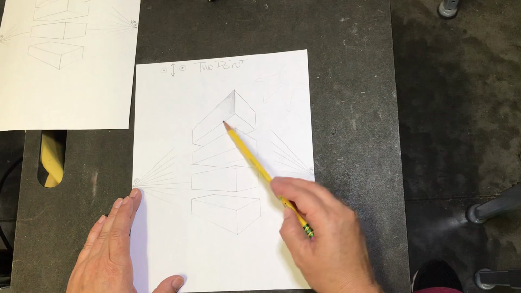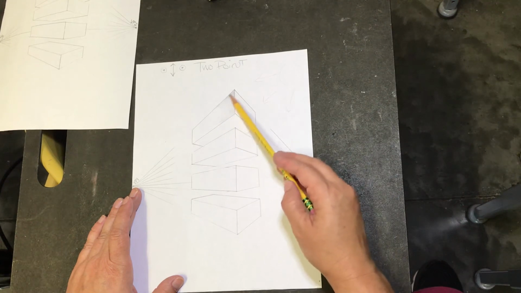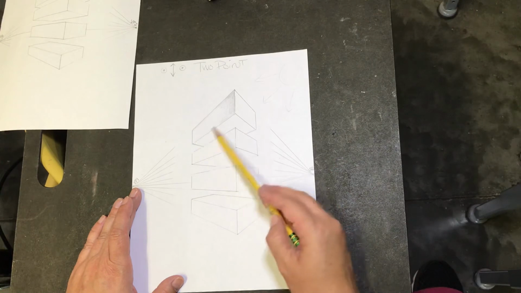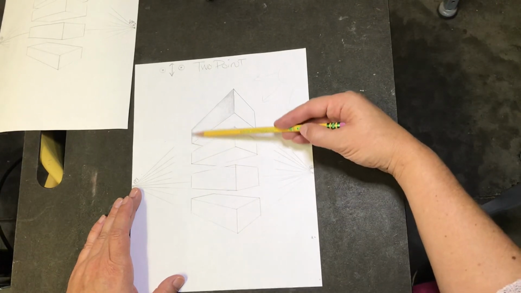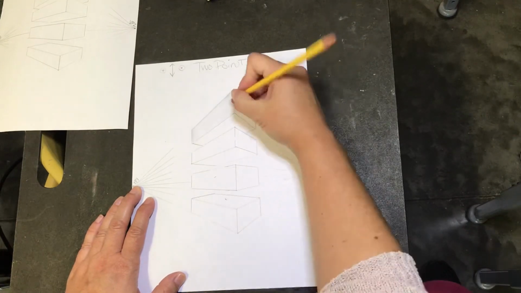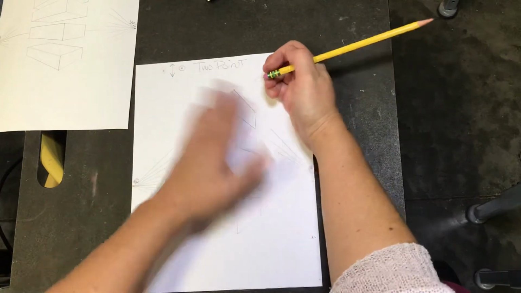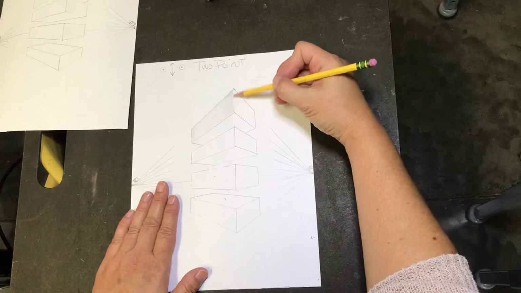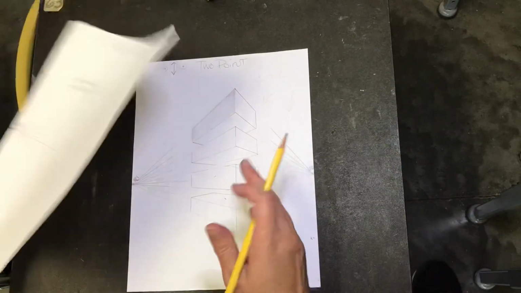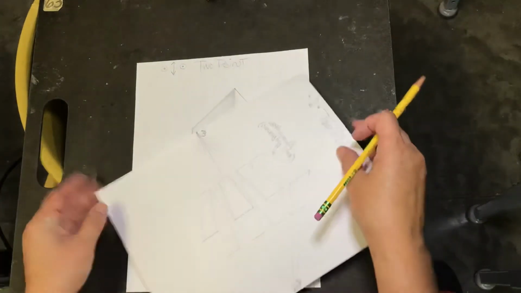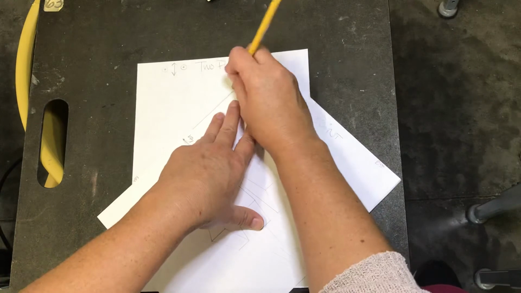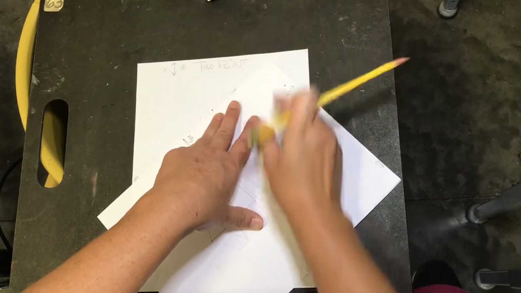Remember the boxes in my room and how they were white? Even white things have shadows. Now when I do that, one of the things that I like to do sometimes is take a piece of paper and clean up my line.